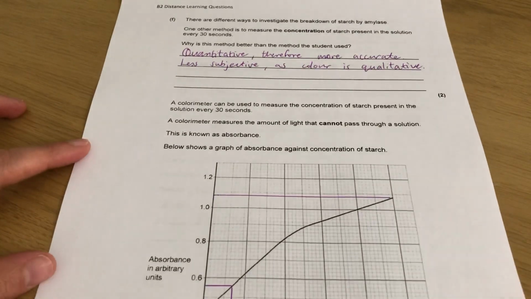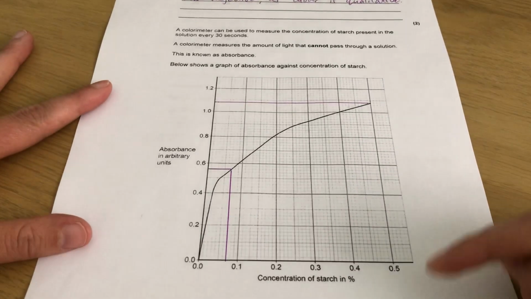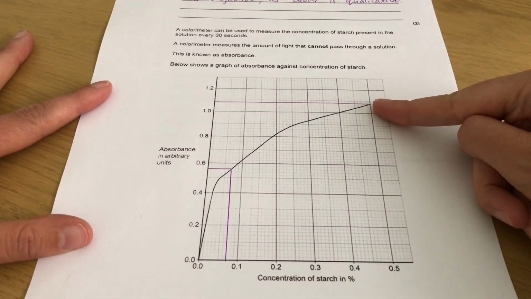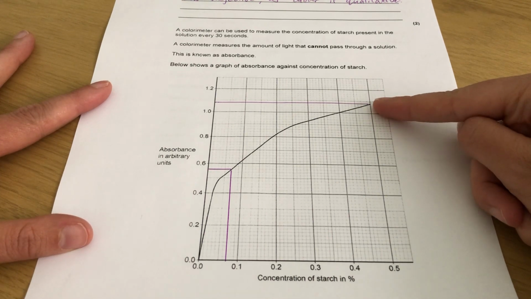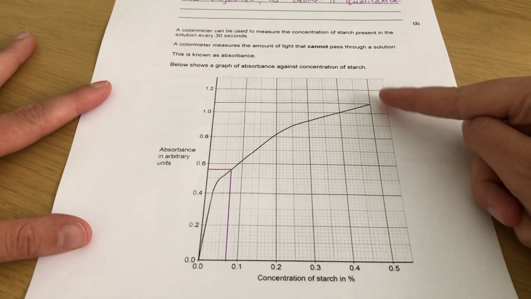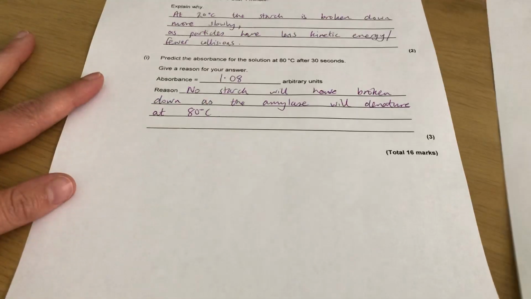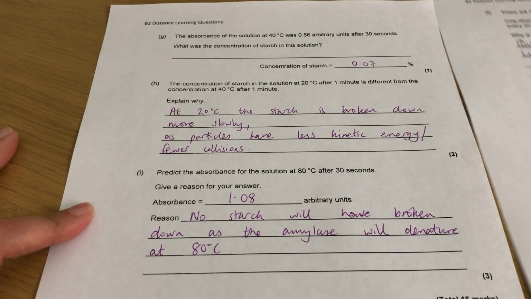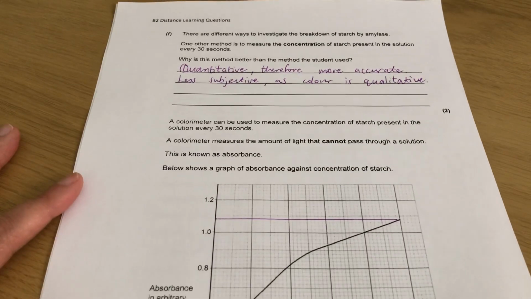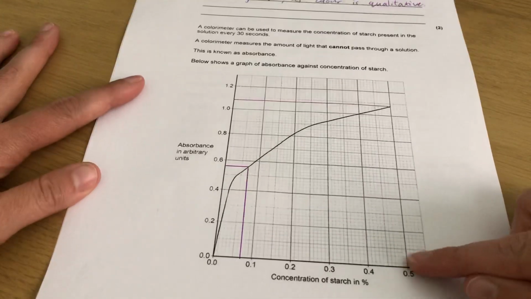And we can see here on our graph that this is the highest concentration of starch. This is all of the starch that they had in the solution at the beginning. They've not told us this, we've interpreted it from the graph. But if we're saying at 80 degrees C, it's all denatured, the enzyme can't work, then no starch will have been broken down. So we've got this concentration.